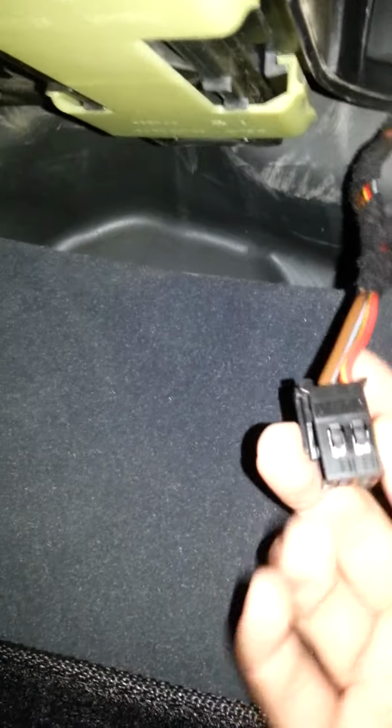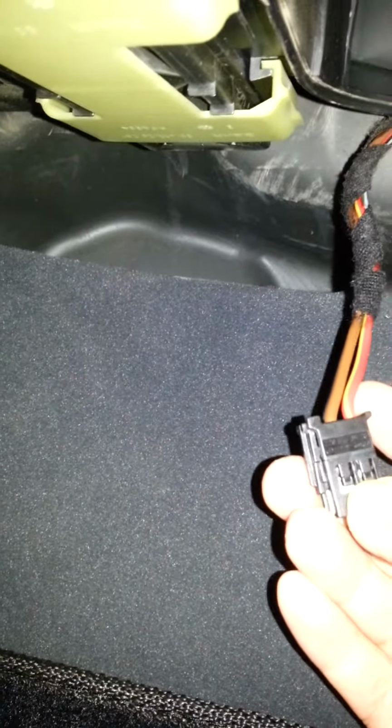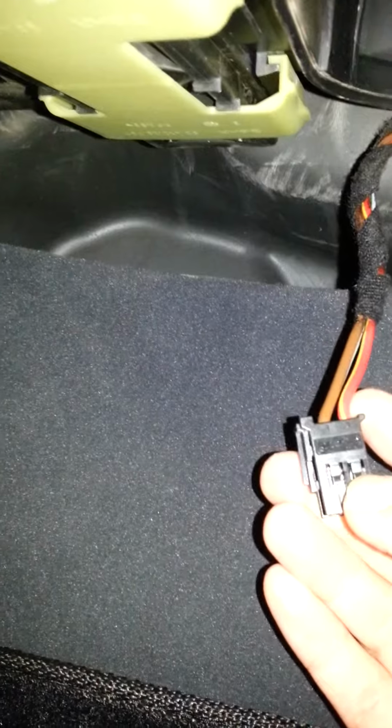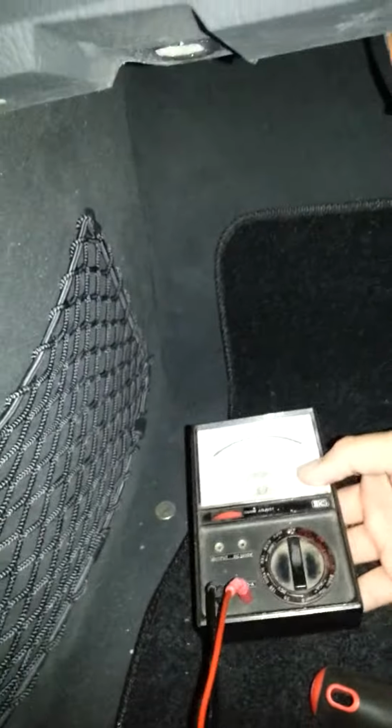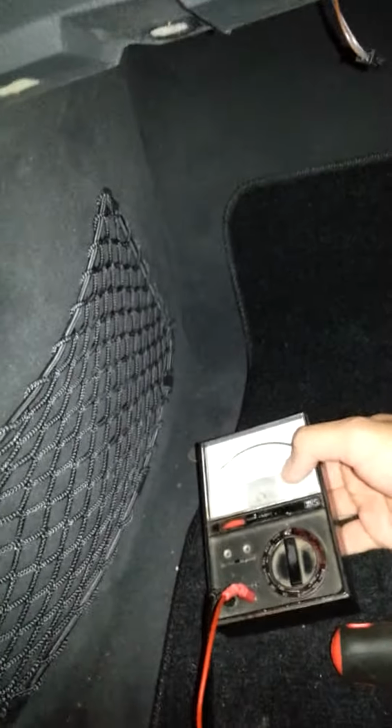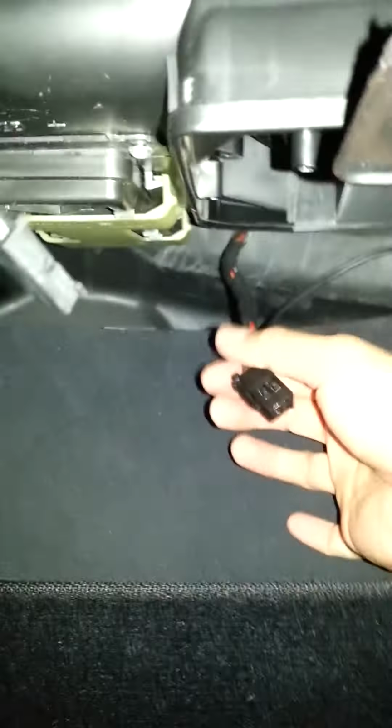And what I did here was that I probed these, positive and negative, and I connected it to a voltmeter. This is how you could tell if this console works. I'm not going to demonstrate it right now because of time's sake. I just have this cheap voltmeter here that has this little lever that shows what the voltage is at. Basically, what you want to check for is to make sure that there's power coming from the center console to this DIN connector.